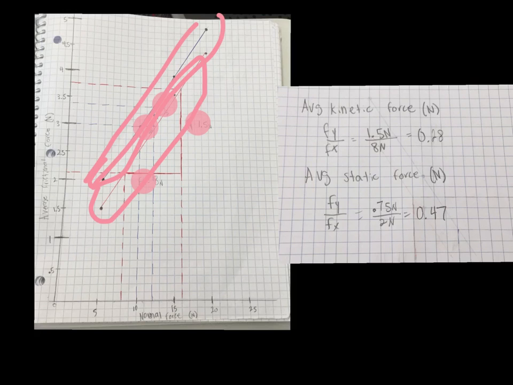The objective of this lab was met because we found the values of the average static force and the average kinetic force and compared them together, and in the end the average static force was greater because that first pull is a lot harder than when you're going at a constant rate.